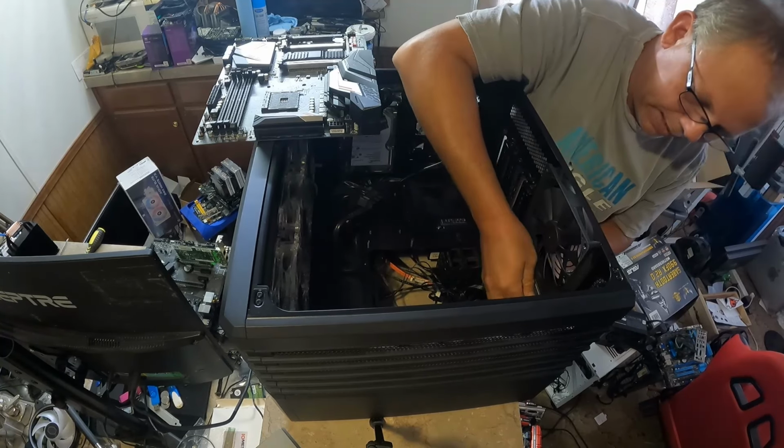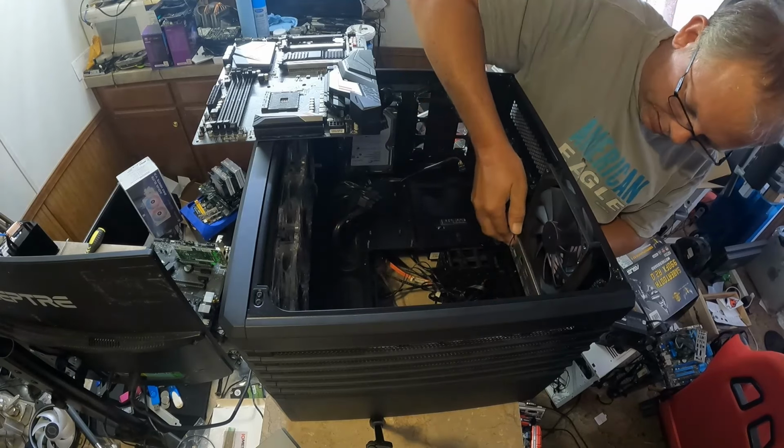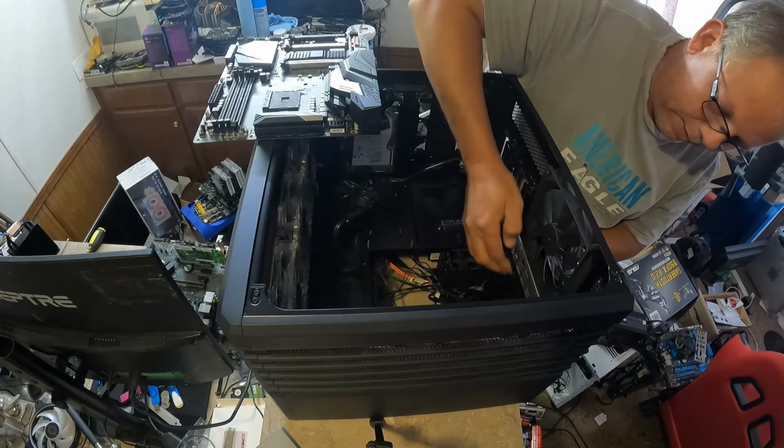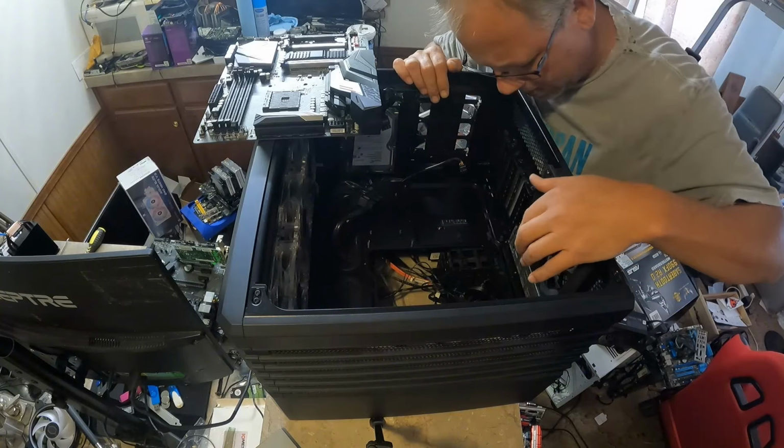I'm probably going to turn the camera off so I can get this shield put in here. I don't know. Maybe we got it right there.